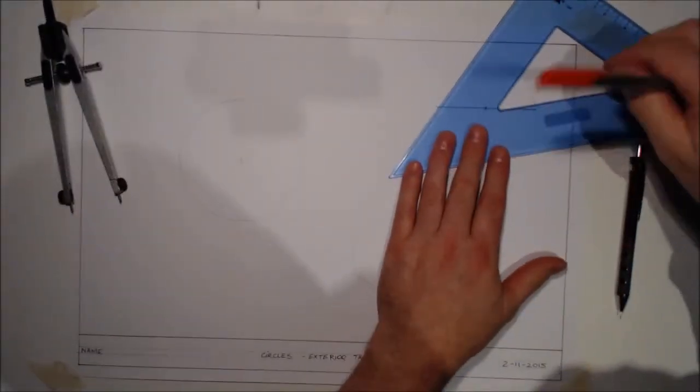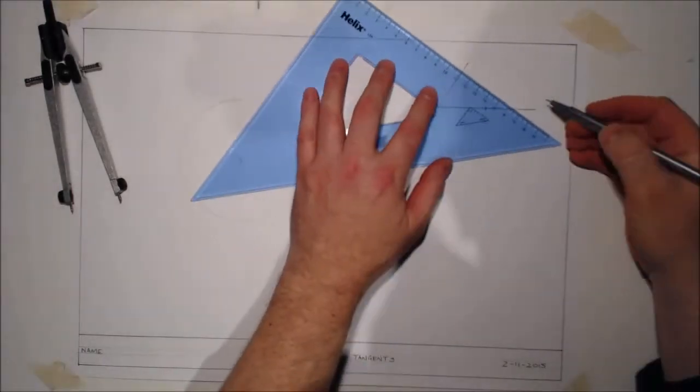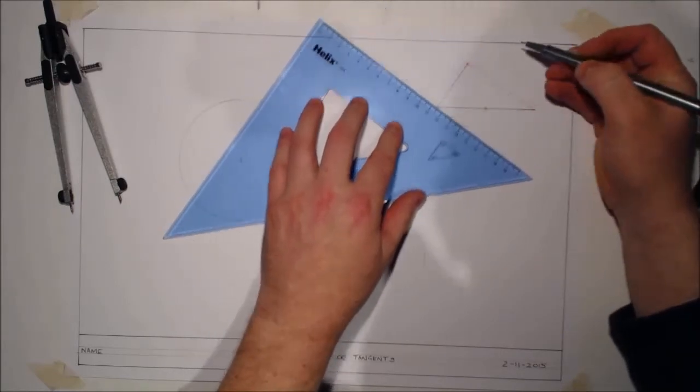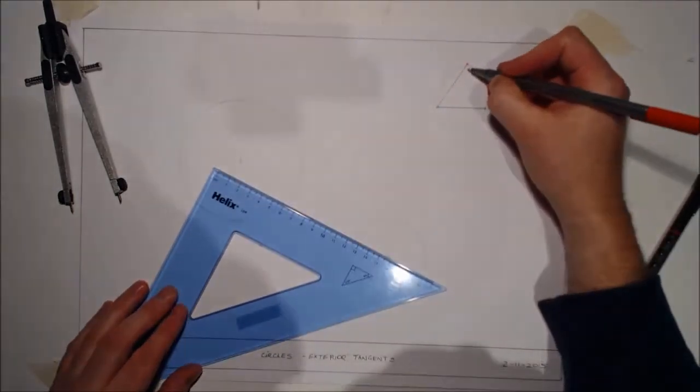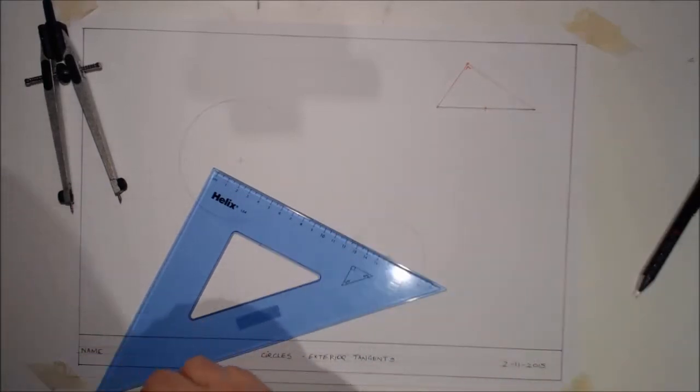If I draw any triangle using the diameter of the circle as the base and the triangle touches the circumference, the angle at the circumference will be 90 degrees.